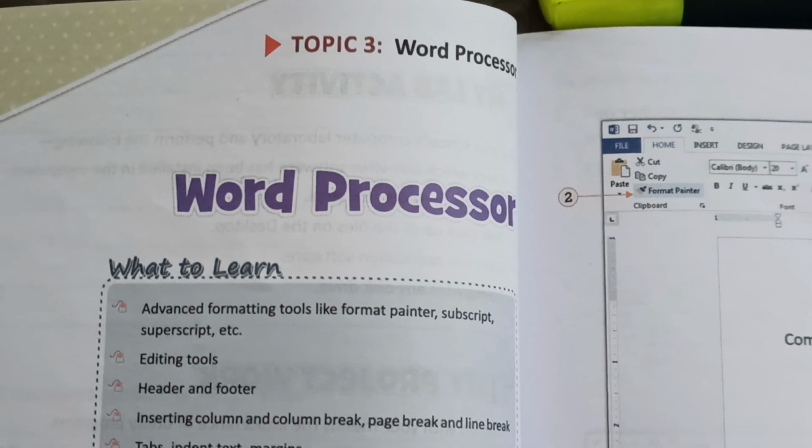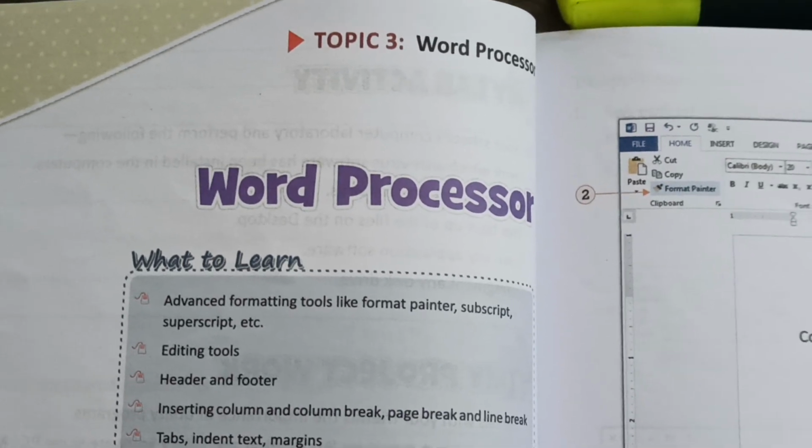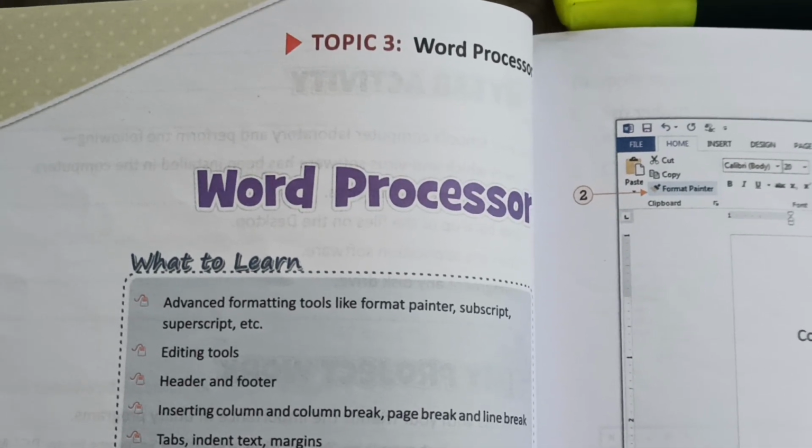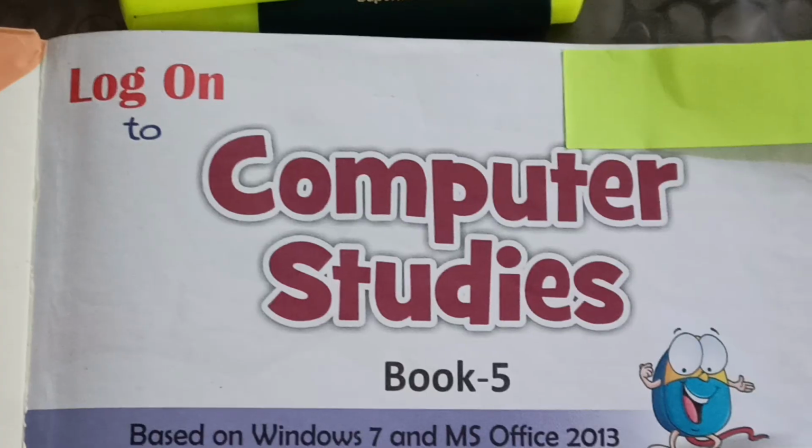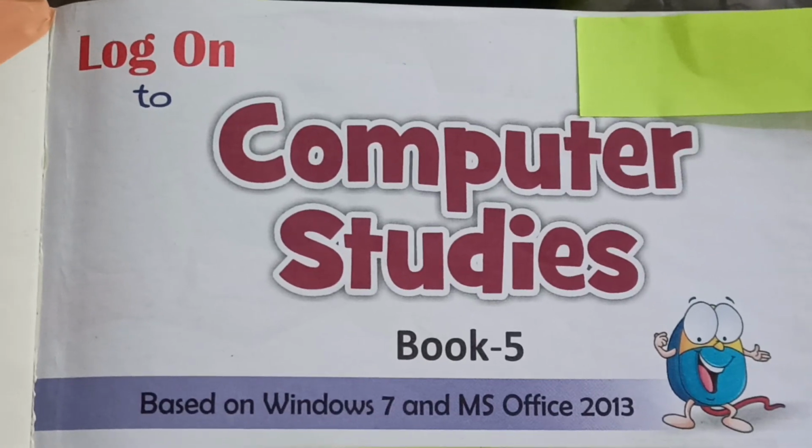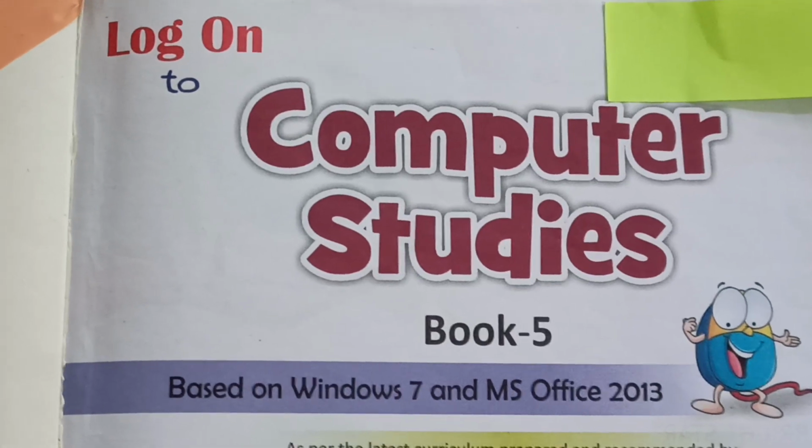So in today's video, I'll be helping you in solving the back exercise of the chapter Word Processor from the book, Log On to Computer Studies, Book Class 5.